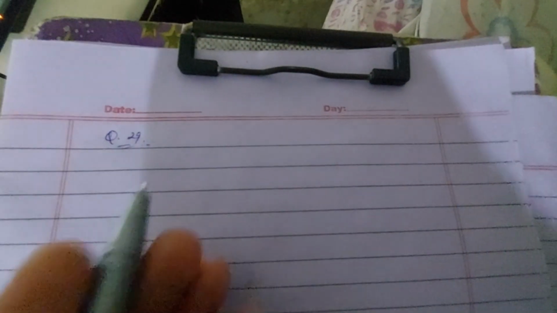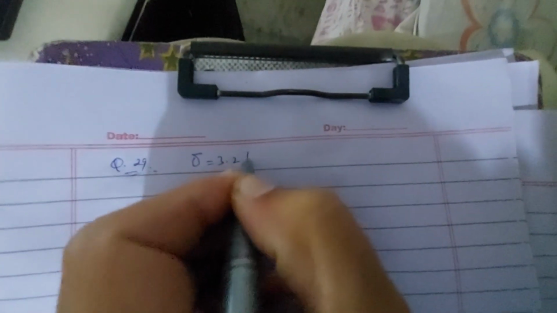This is question number 29. This is a problem which is kind of tricky, so we will do this. The problem says that in a study of television viewing habits, it is desired to estimate the average number of hours that teenagers spend watching per week. If it is reasonable to assume that sigma is equal to 3.2 hours, which is given, how large a sample is needed?